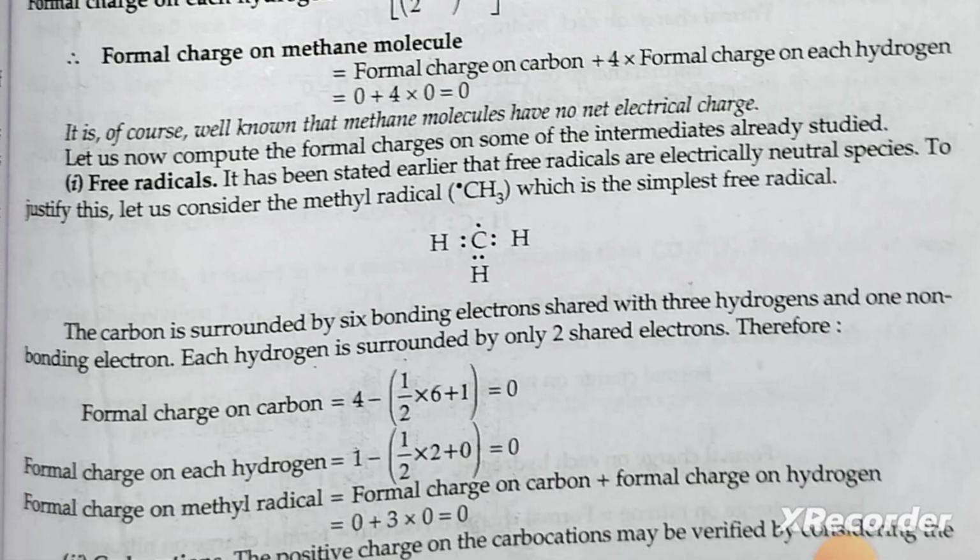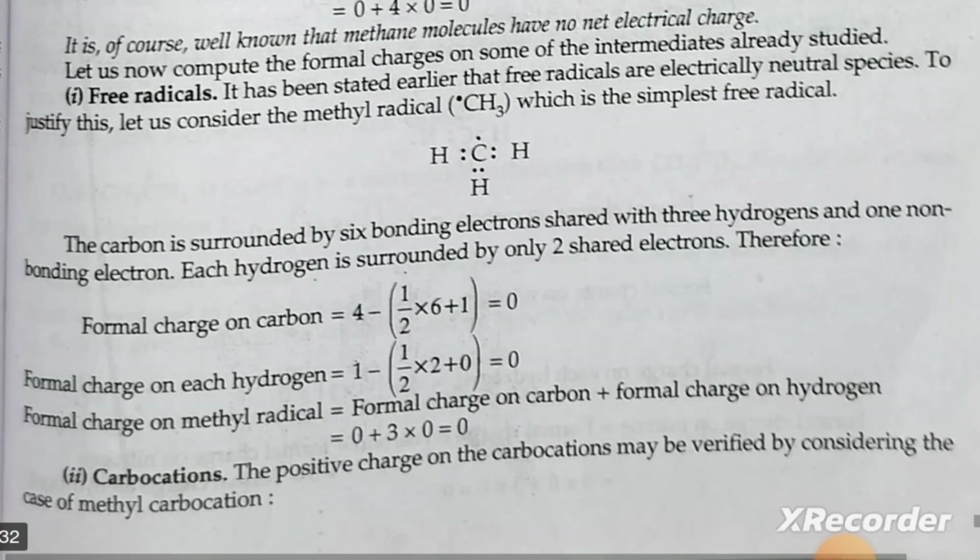Let us compute the formal charge on some of the intermediates already studied. First, free radicals. It has been stated earlier that free radicals are electrically neutral species. To justify this, let us consider the methyl radical, which is the simplest free radical. The carbon is surrounded by 6 bonding electrons shared with 3 hydrogens and 1 non-bonding electron. Each hydrogen is surrounded by 2 shared electrons. Therefore, formal charge on carbon is equal to 4 minus (half of 6 plus 1), which is equal to 0. Formal charge on each hydrogen is equal to 1 minus (half of 2 plus 0), which is equal to 0. Formal charge on the methyl radical is formal charge on carbon plus formal charge on hydrogens, which is equal to 0 plus 3 into 0, which is equal to 0.